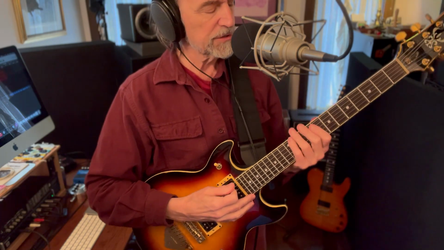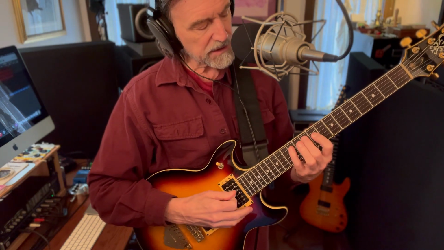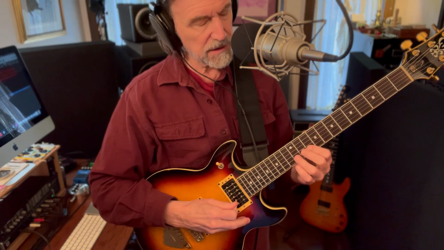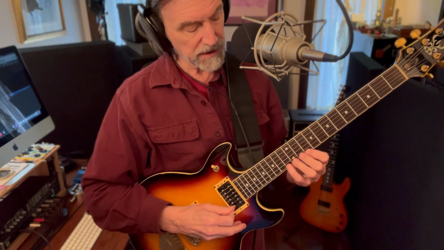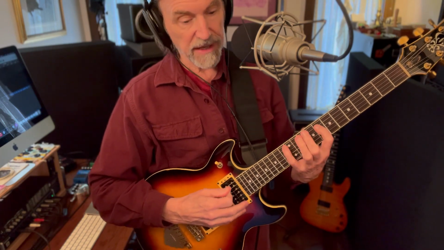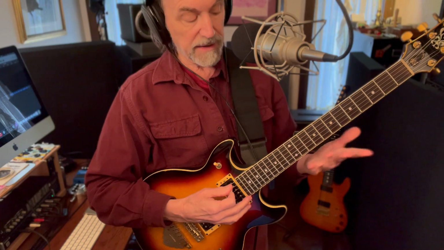Starting from C here, this is the other symmetrical pattern: C, D, E, F, G, A, B, C, D, E, F, G, A, B, C, D, E, F. Once again, every 2 strings has the same pattern. So that's all I was doing, just tracing out those patterns.